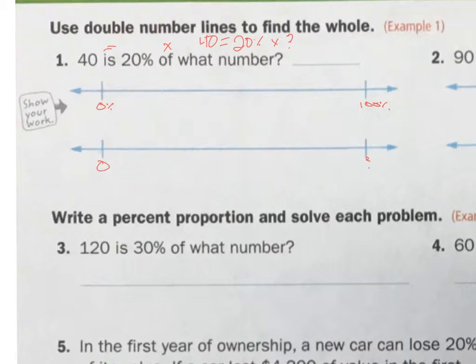Okay. I know that 40 is 20%. So I'm going to do 20%, and I have to go evenly. So 0 to 20, and then this is 40%. This is 60%. This is 80%. I didn't make these very even, but they're all 20%. So 20% there, 20 more percent, 20 more percent, 20 more percent, 20 more percent until I get to 100%. Okay. So the problem told me that 40 is 20%. So 40 goes right here.